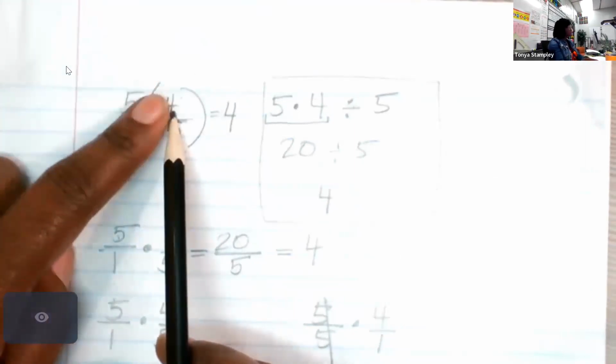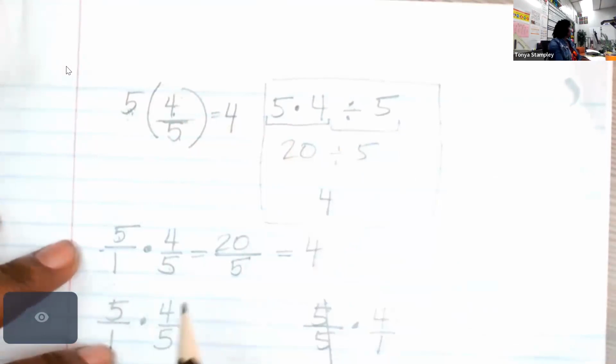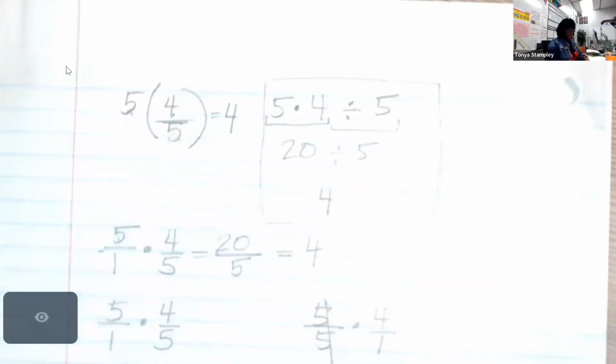But here's the point that I'm trying to make to you. When a number is in the numerator, we're multiplying by that number. 5 times 4. When a number is in the denominator, we are dividing by that number. Are y'all with me? What is the opposite of multiplication? And what is the opposite of division? If you see a number in the numerator, that means we are doing what with that number? Multiplying by it. If you see a number in the denominator, that means we are doing what with that number? Dividing. Keep that in mind.